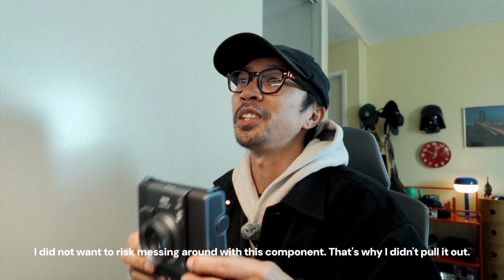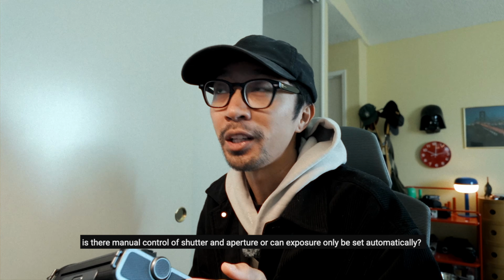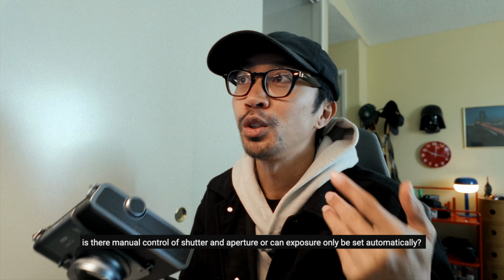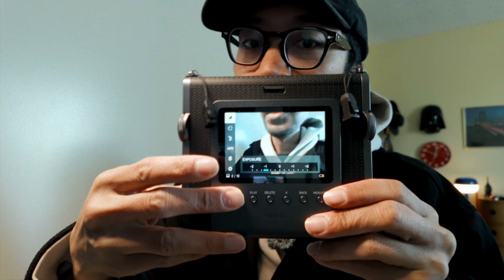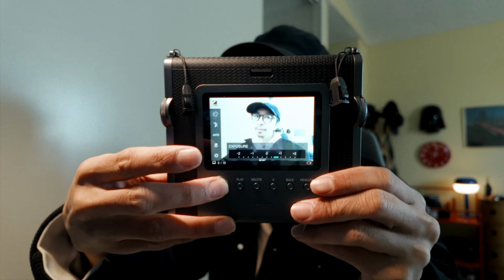All right, next question. Is there manual control of shutter and aperture, or can exposure only be set automatically? So you can't control the shutter or aperture, but you can change the exposure compensation. You can do it here by pressing the menu. It's the first option up here, and basically you can turn up the exposure, or you can turn it down. That's all you can do.